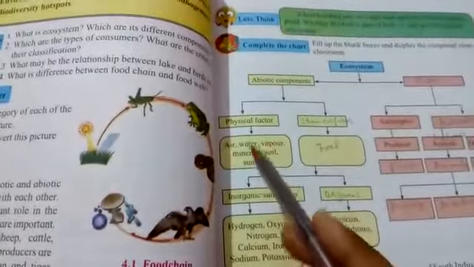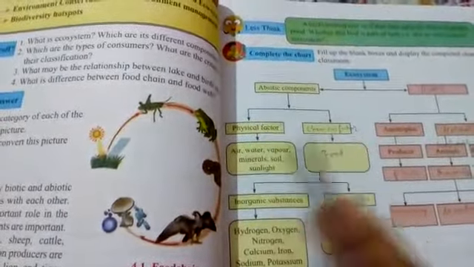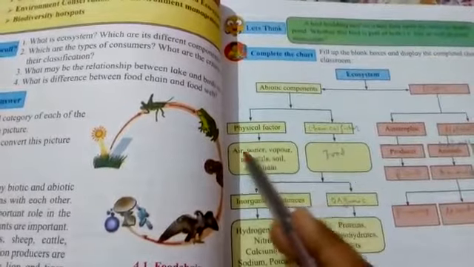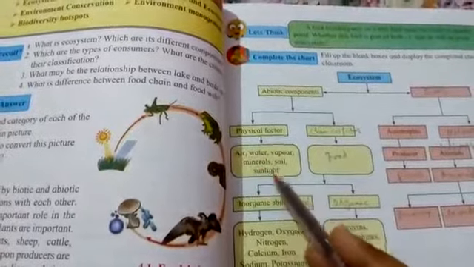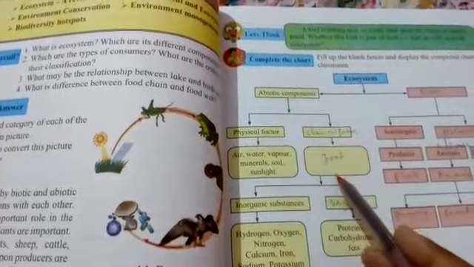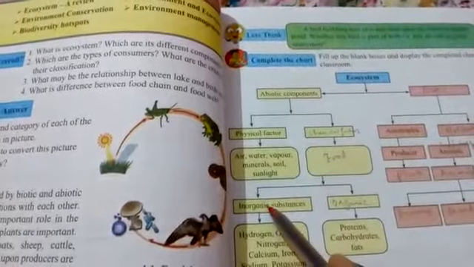Then when we come over here to abiotic components, it is divided into physical factors and chemical factors. Then the physical factors will be air, water, vapor, minerals, soil, sunlight, and chemical factors will be divided into food. Then this food is further divided into inorganic substances and organic substances.